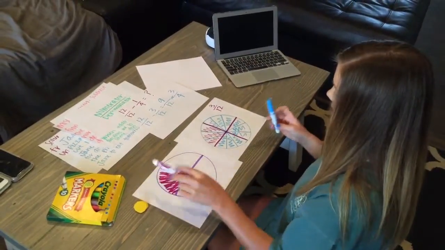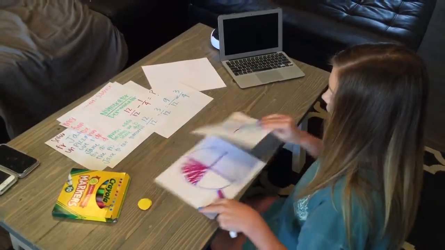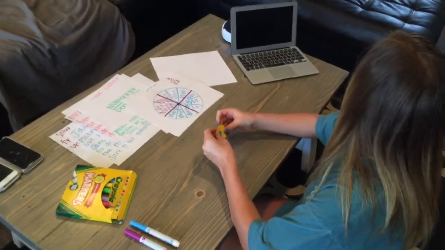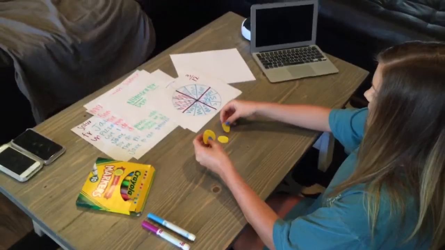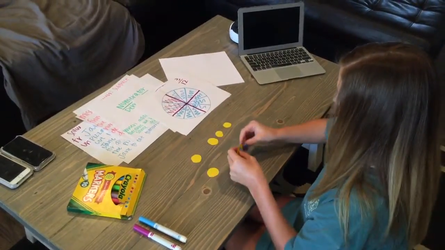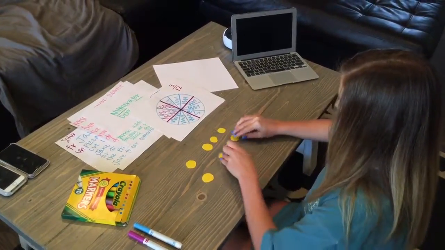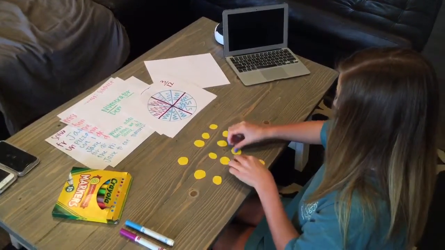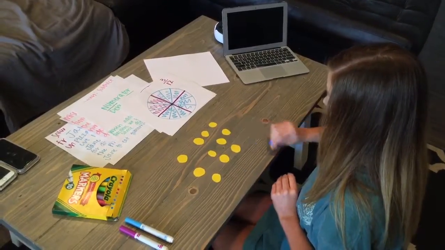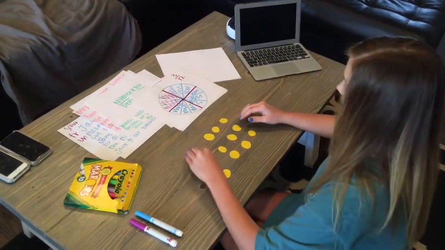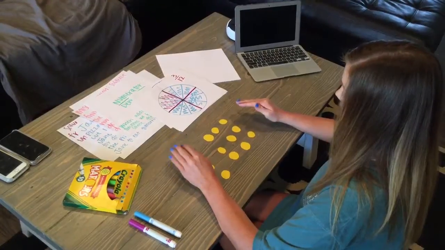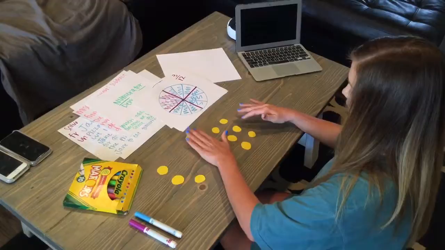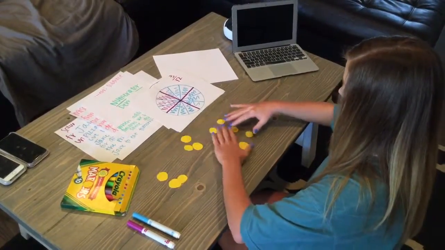Okay, so that's one way to solve it with a picture model. Another way to solve it is to use our color counters. We should have 12 counters to represent the 12 slices of pizza that she started out with. And because she ate 1/4 of it, we need to get these into 4 equal groups. So we have 4 groups of 3.